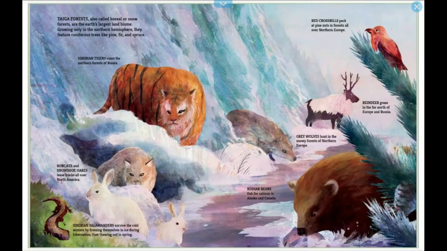Taiga forests, also called boreal or snow forests, are the Earth's largest land biome. Growing only in the northern hemisphere, they feature coniferous trees like pine, fir, and spruce. Siberian tigers roam the northern forests of Russia. Bobcats and snowshoe hares leave tracks all over North America.